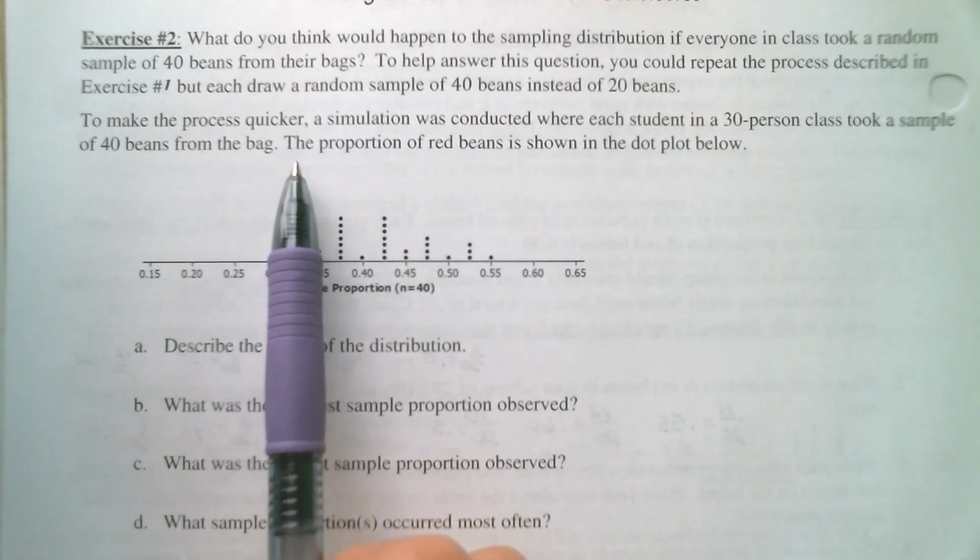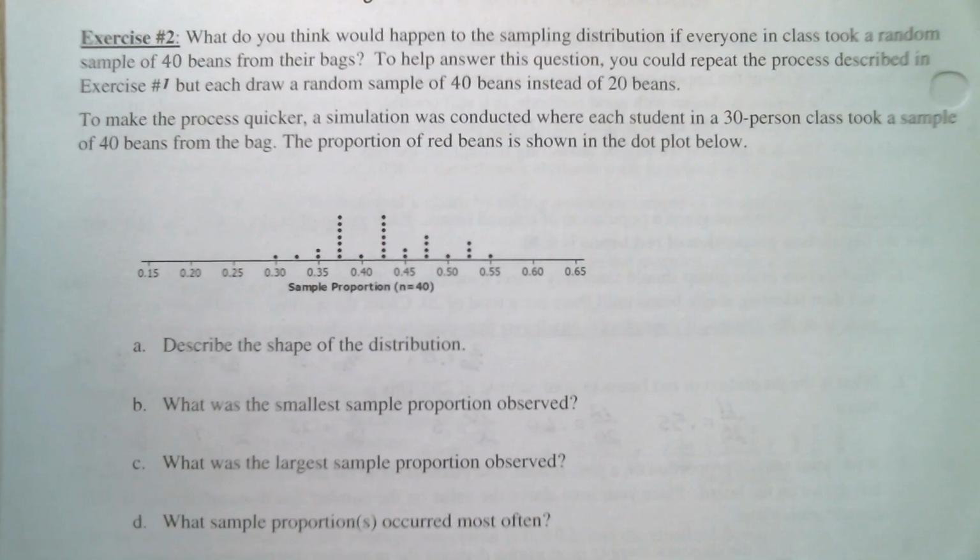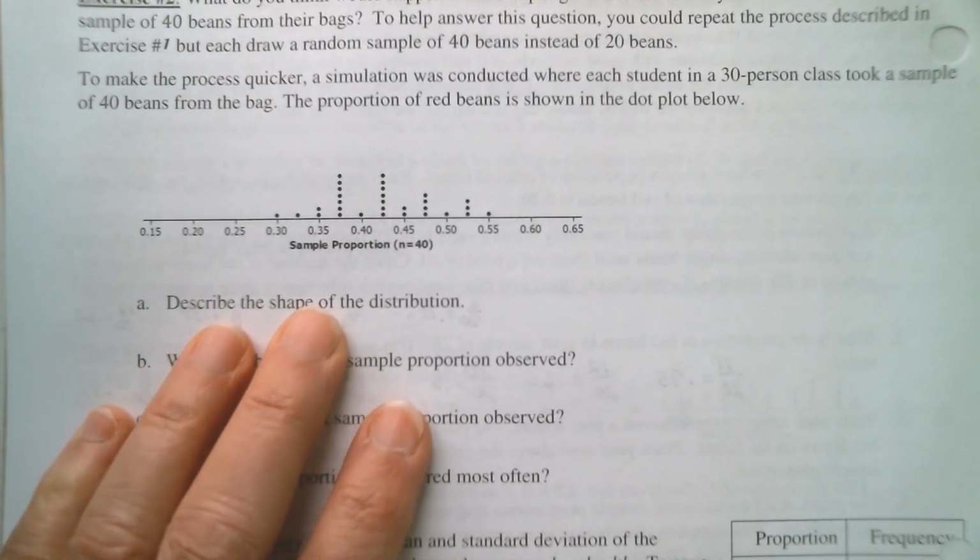So to make the process quicker, a simulation was conducted where each student in a 30-person class took a sample of 40 beans from the bag. The proportion of red beans is shown in the dot plot below. Well, first I want to note the spread.